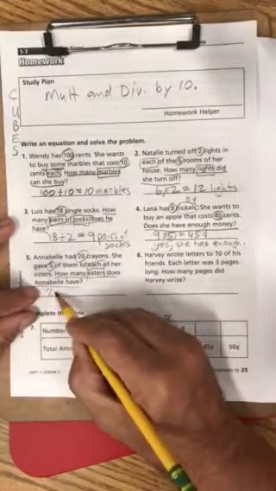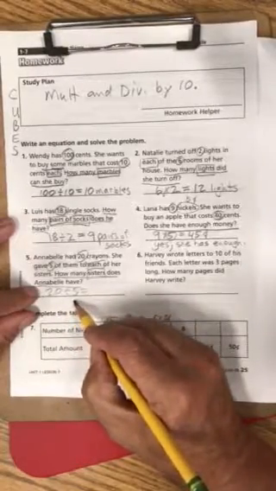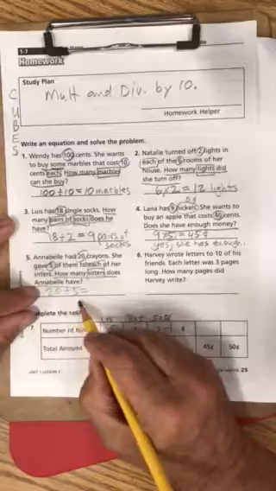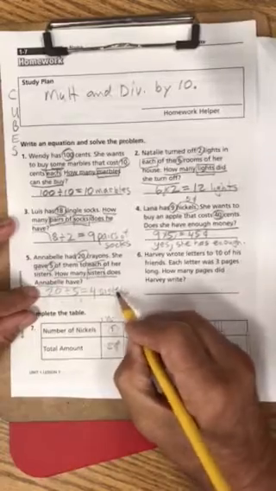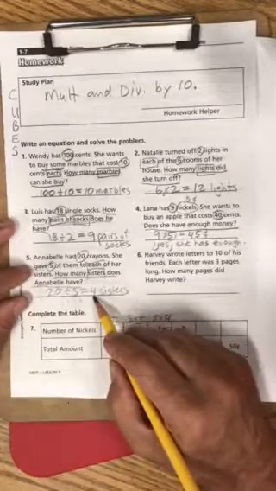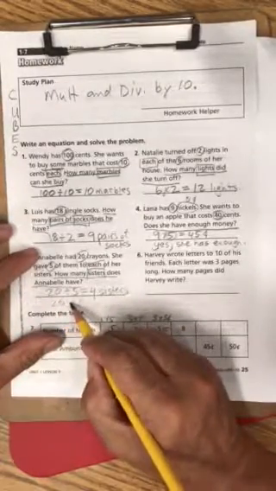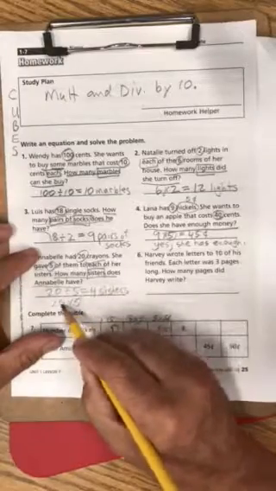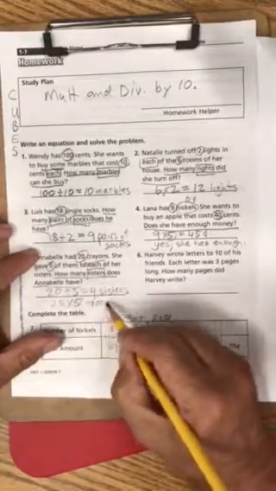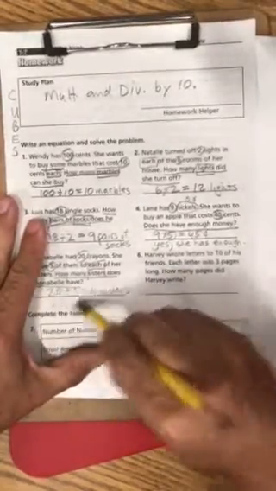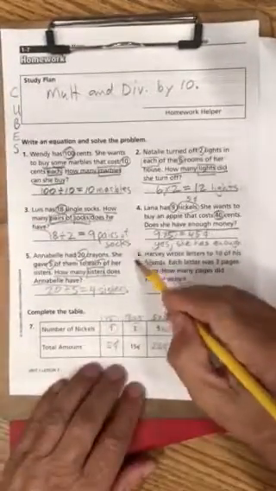So 20 divided by 5, count by 5s: 5, 10, 15, 20. How many 5s? 1, 2, 3, 4. So how many sisters? 4 sisters. Let's see if it's a reasonable answer. Is it reasonable to have 4 sisters? Now, if by some accident, carelessness, you multiplied 5 times 20, and you know that's 100, is that reasonable to have 100 sisters? No. Okay, so always look at whether that answer is reasonable. All right, I'll leave this to you.